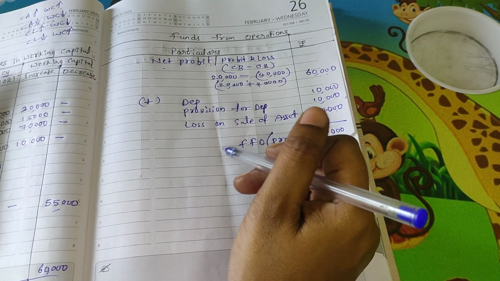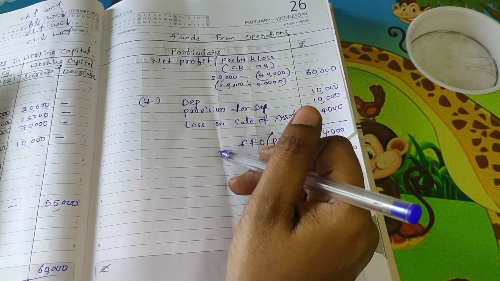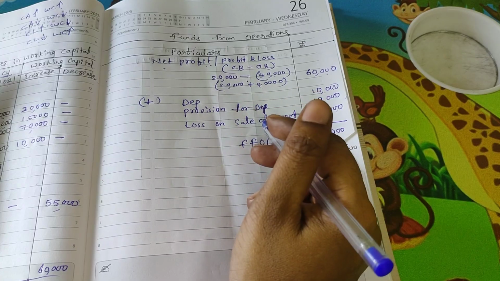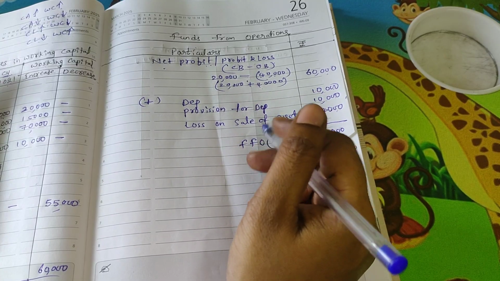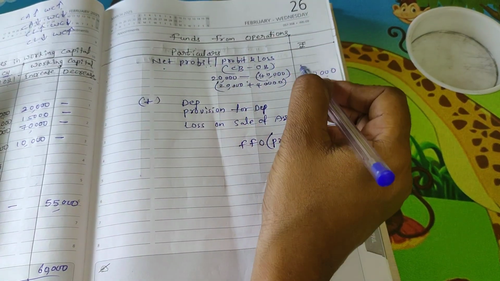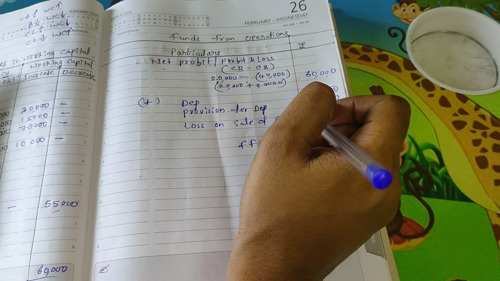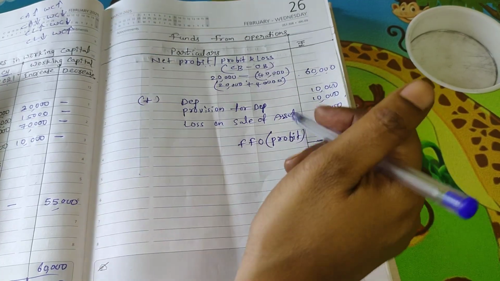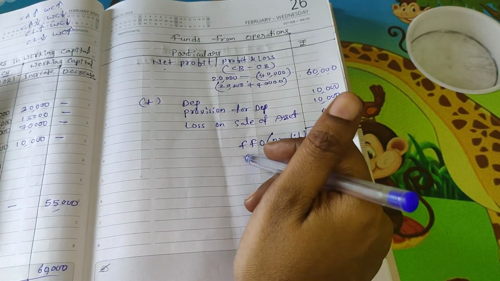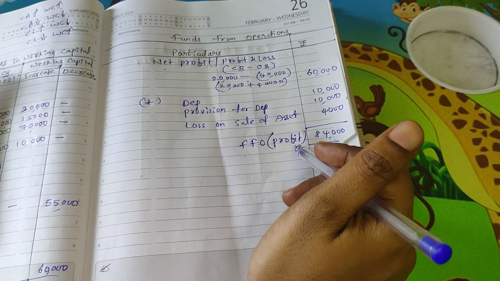If you have profit on sale of asset, that should be deducted. So those items are not available in this question. So close this. 60,000 plus 10,000 plus 10,000 plus 4,000, you will get 84,000. That is funds from operations profit.